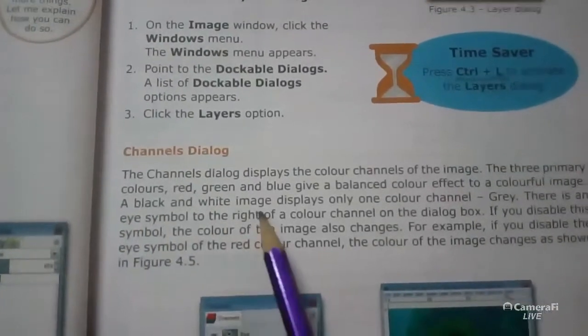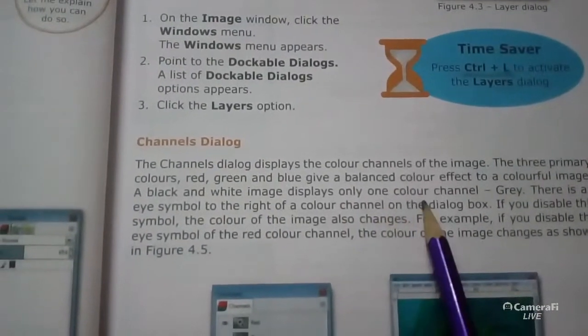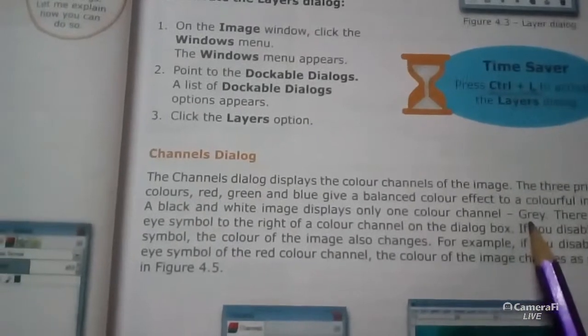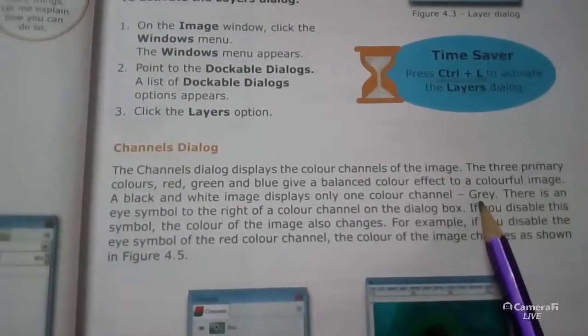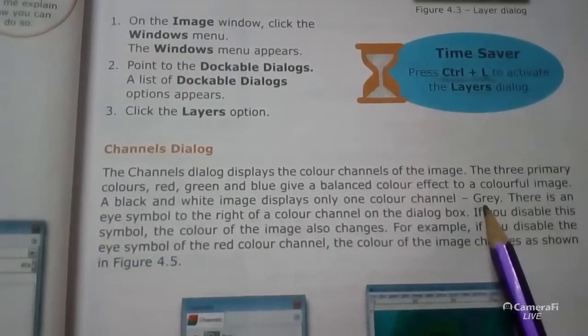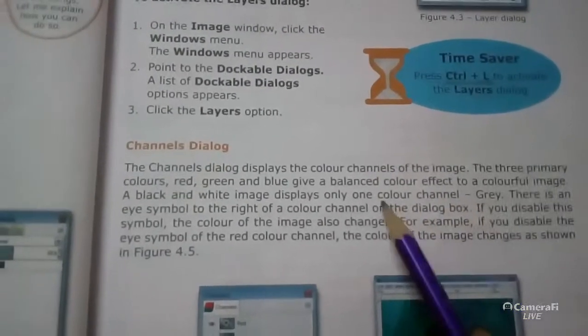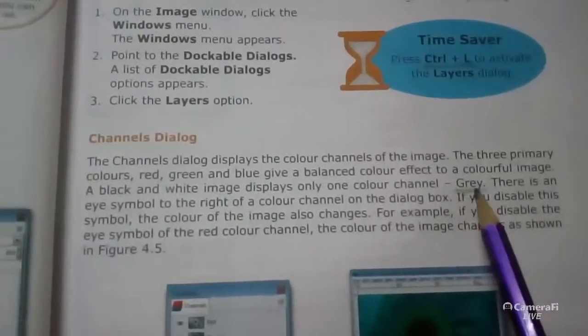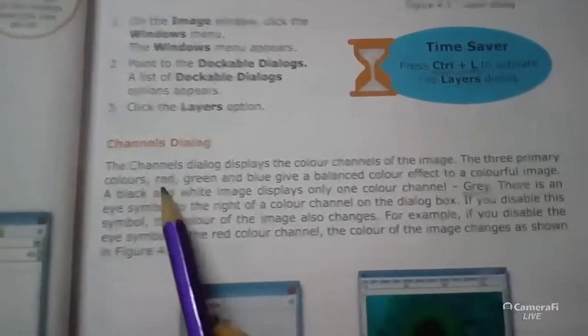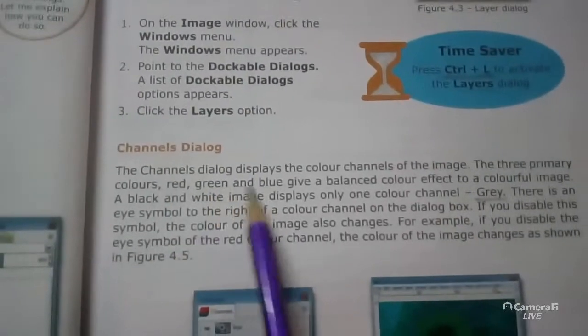A black and white image displays only one color channel, that is grey. Grey color you know? When you combine black and white, it shows the grey color. Otherwise there are 3 main colors: red, green and blue.